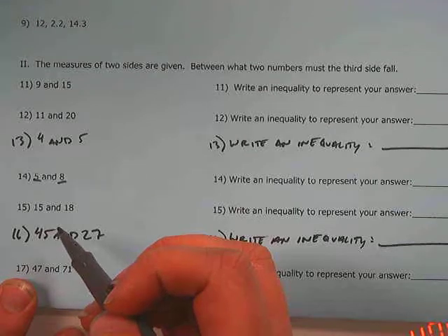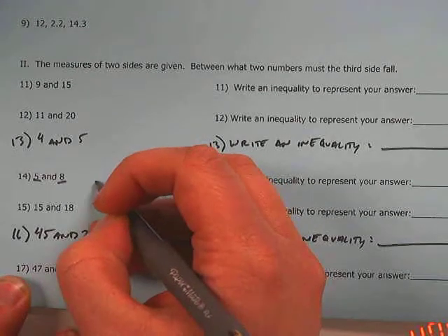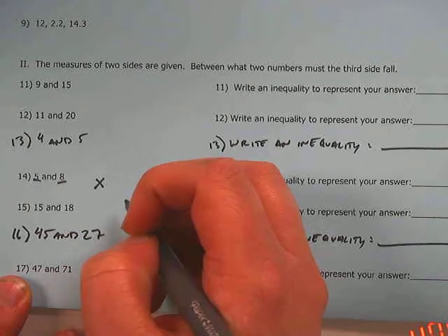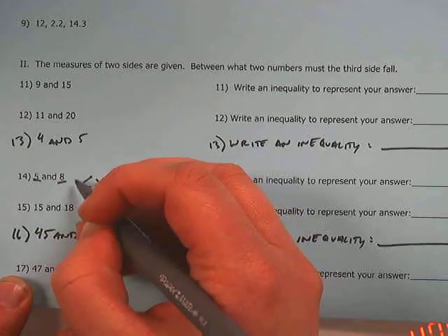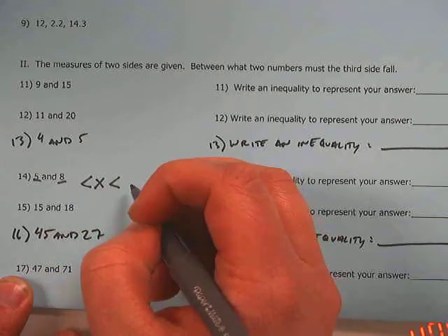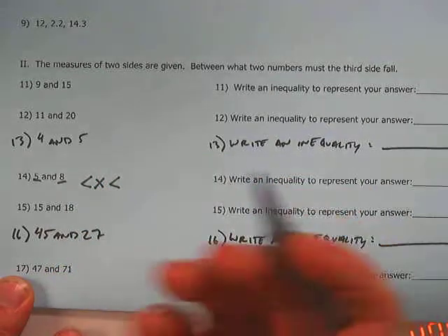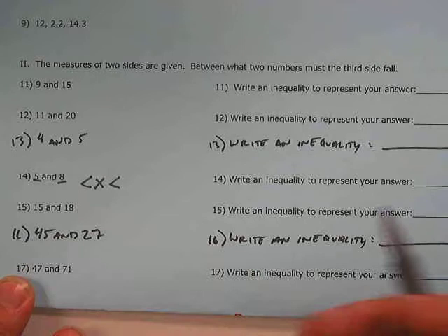So we want to use an inequality. And we're going to call the third side x since we don't know what it is. And we want to write an inequality. So what's the smallest and biggest? Like what can it not be smaller than and not be bigger than?